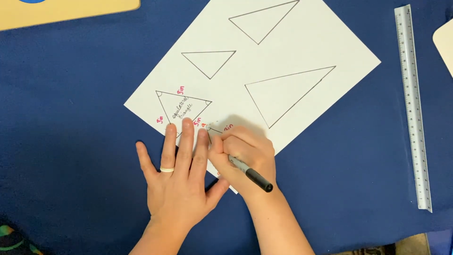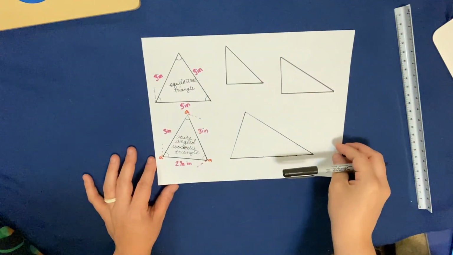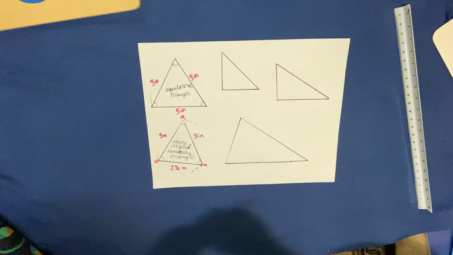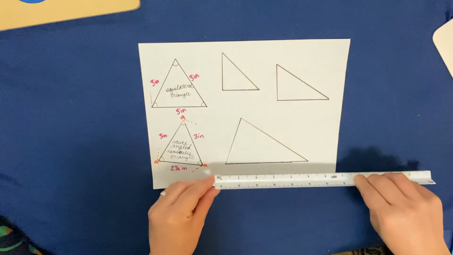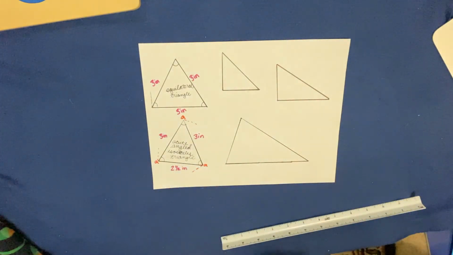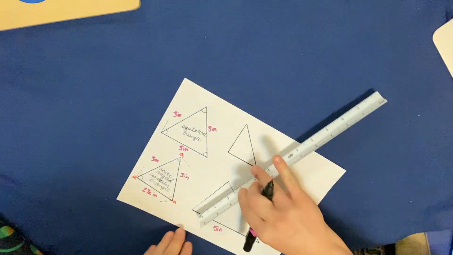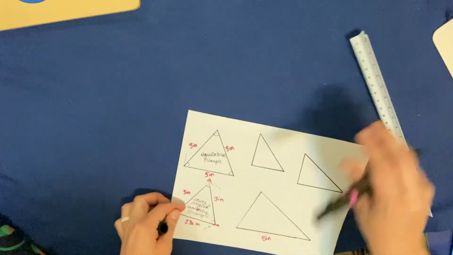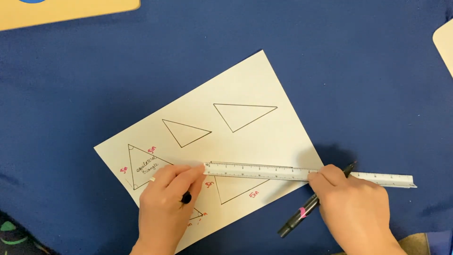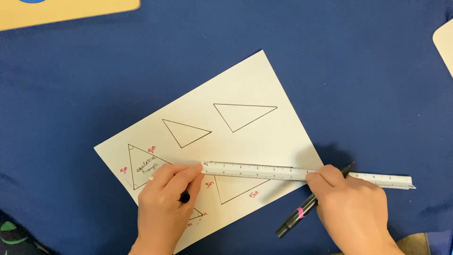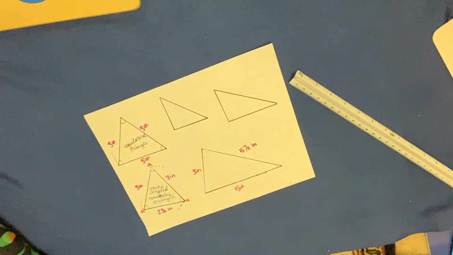Let me write that. There. An acute angled isosceles triangle. That's one long name, isn't it? Well, let's check this one out. Let us measure length. So this is 5 inches. This is 3 inches. And this is 5.5 inches. Pretty close, huh? But it's still different.